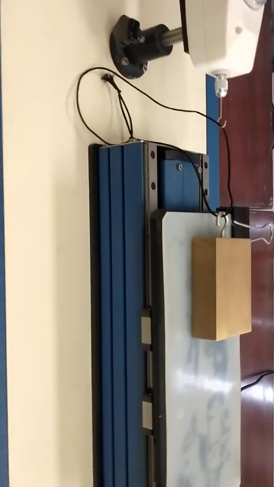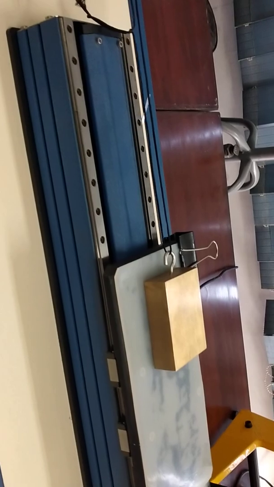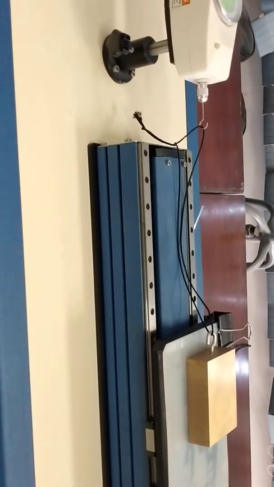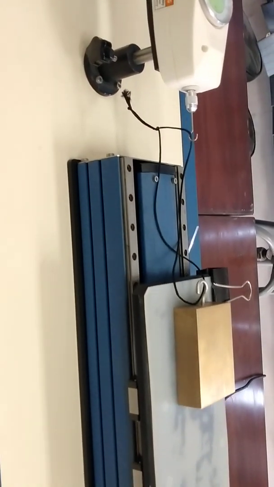Now it's on reverse mode and it's moving away. If I turn it to forward mode, it will move in the forward direction.